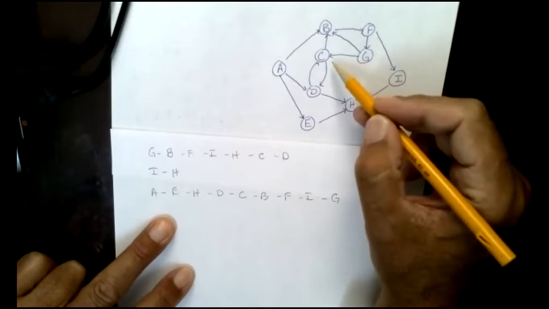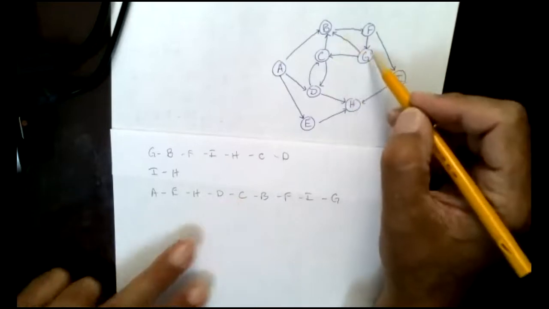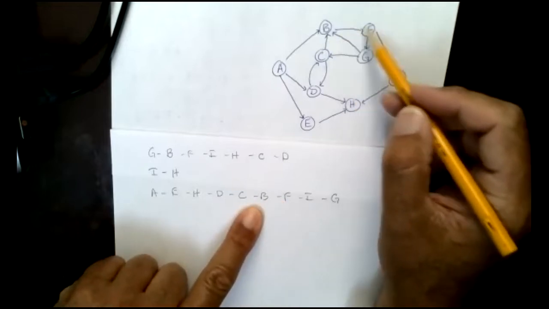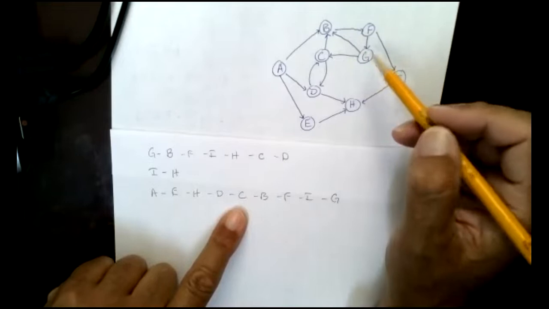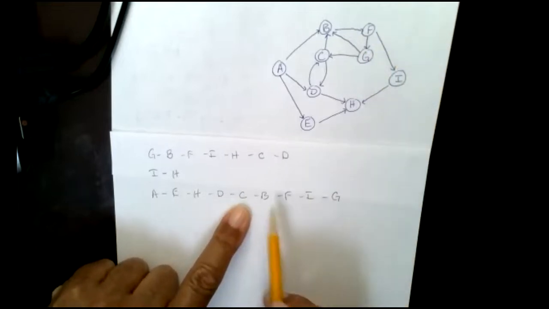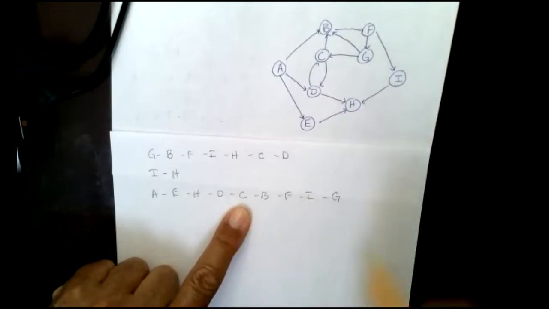G goes to C, got it. G goes to B, got it. So I'm backing up from F to B. B goes to F, and that's it. I back up to C. So all of a sudden, I'm starting to list these, and I'm getting a pattern of going backwards.